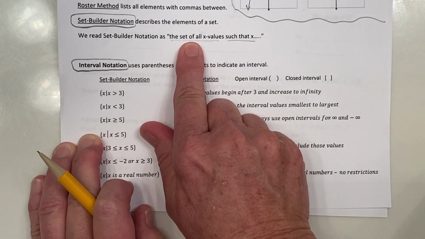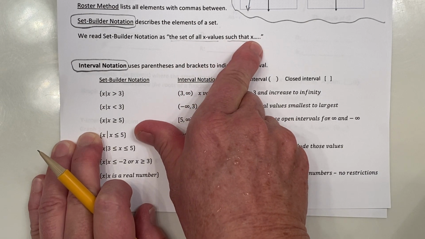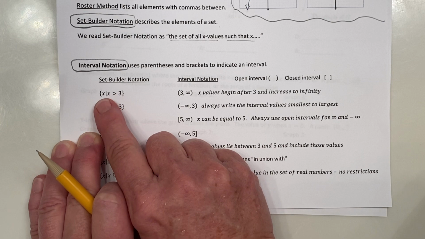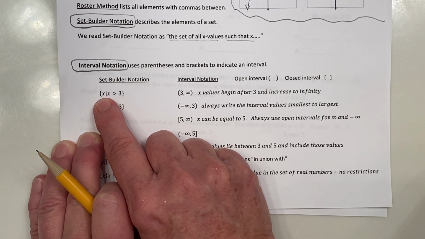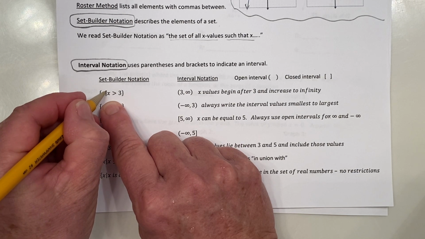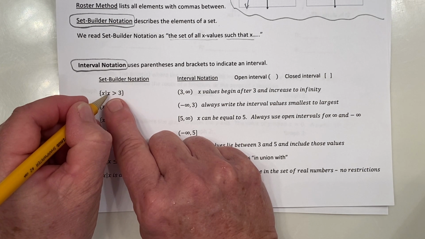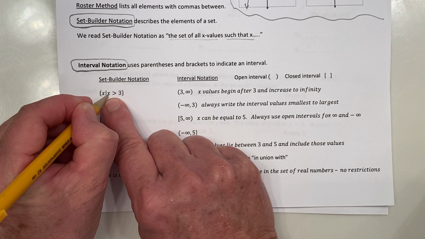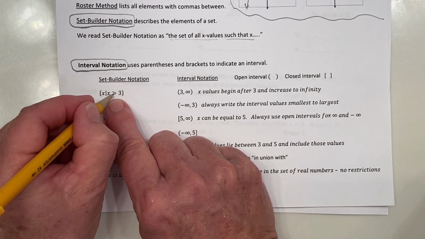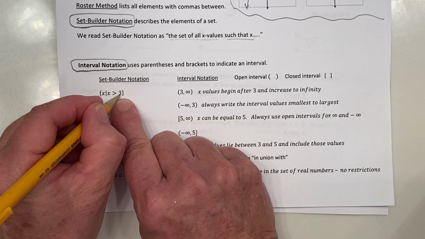Let's come back up here. It says the set of all x values such that x is blah, blah, blah, fits some description. So you'd read this as the set of all x values, such that, that's this vertical bar, those x values of points on the graph have to be greater than 3, this is a greater than symbol.